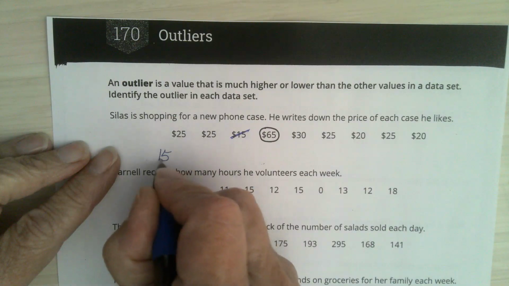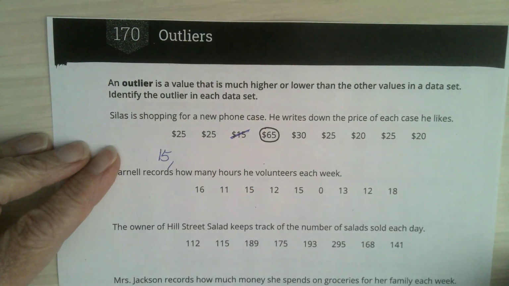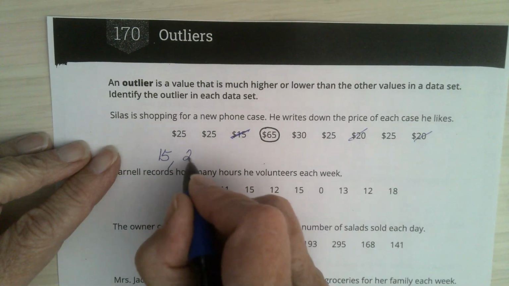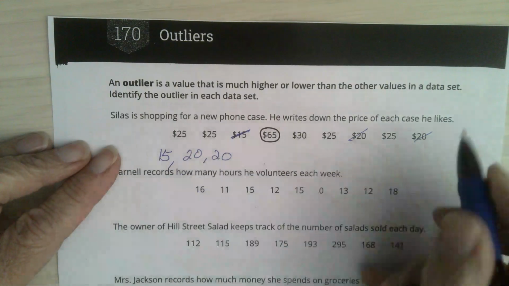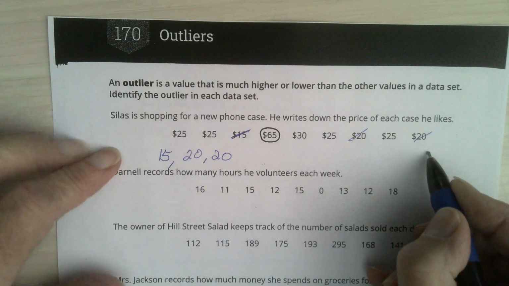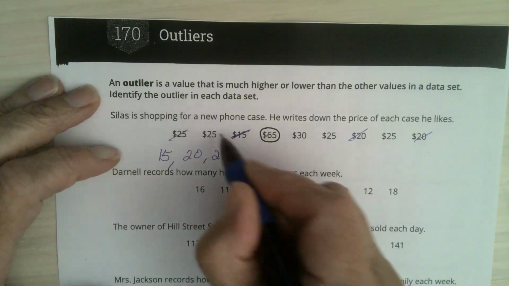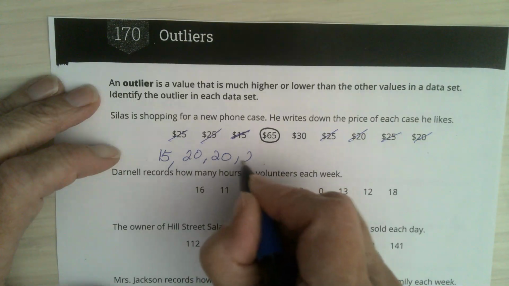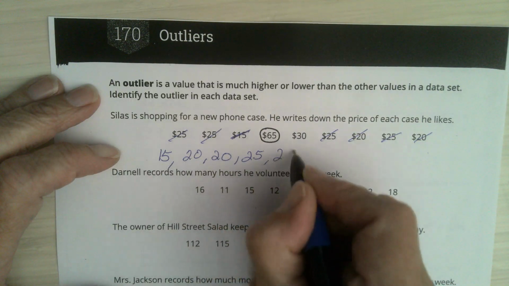So you're going to put down 15. Then the next number is 20. There are two 20s. The next number is 25, and you have 1, 2, 3, 4 25s. You write it down 4 times.